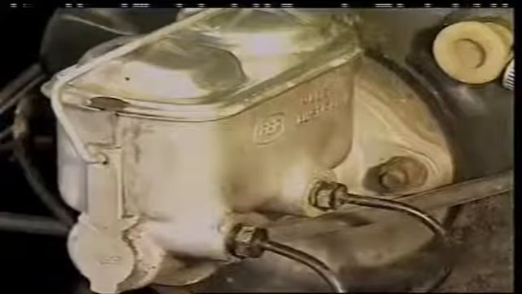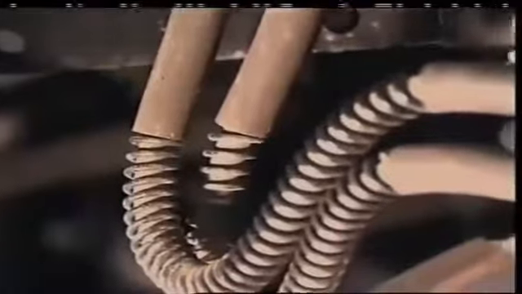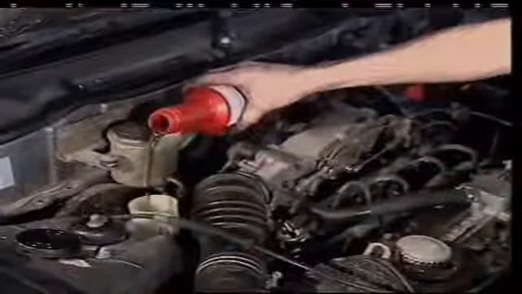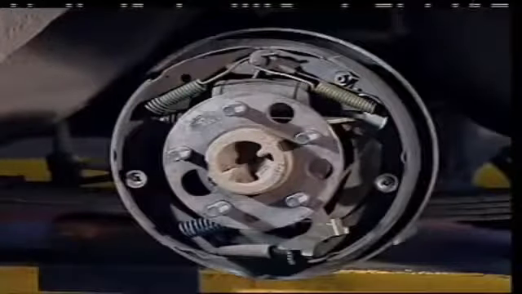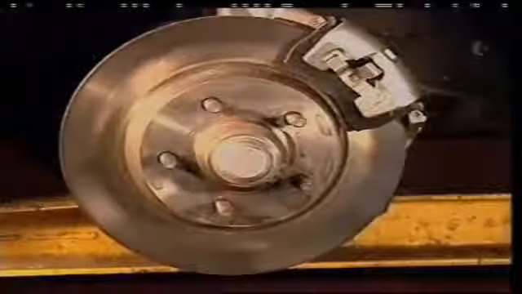A basic braking system has a brake pedal, a master cylinder to provide hydraulic pressure, brake lines and hoses to connect the master cylinder to the brake assemblies, fluid to transmit force from the master cylinder to the wheel cylinders of the brake assemblies, and the brake assemblies, drum or disc, that stop the wheels.